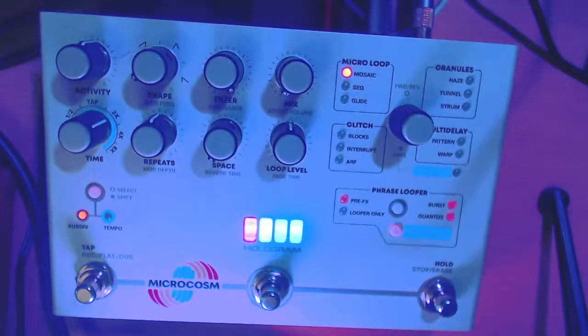Okay, so we're going to add some, trying to find a decent sound to add. So this is just the Deluge, just selecting. Oh, that's kind of nice. Okay, we'll go with this one.